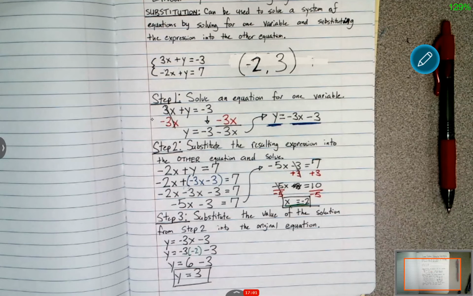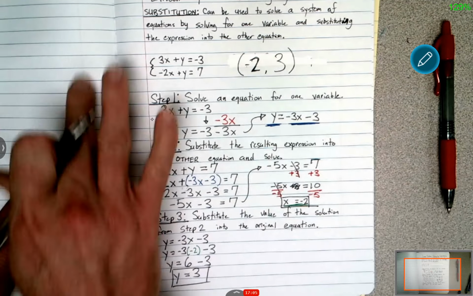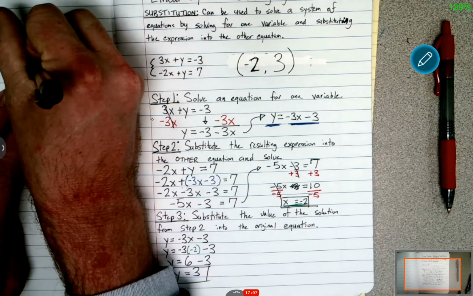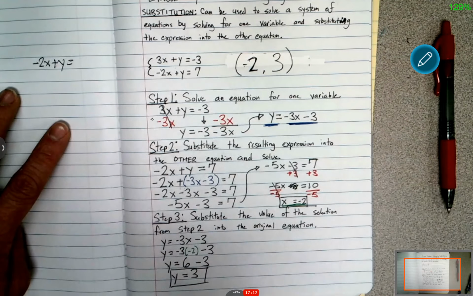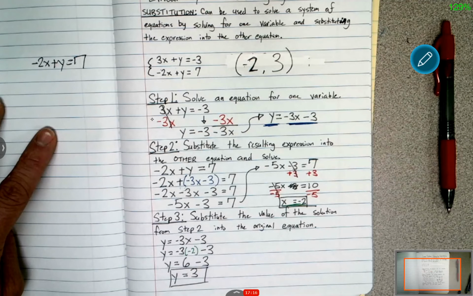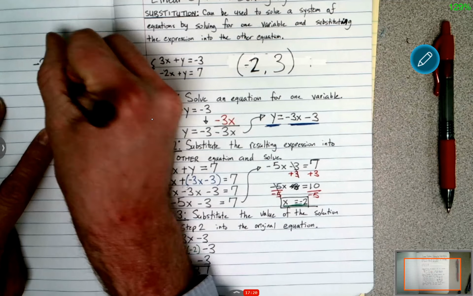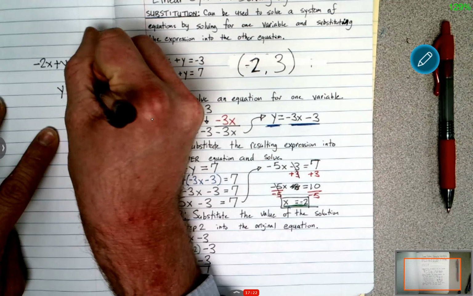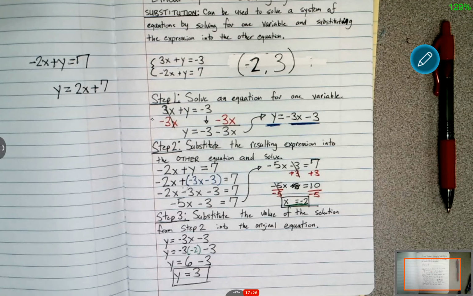And actually, if you look at this equation over here on the left, I'm going to rewrite it. Negative 2x plus y equals 7. I'm going to rewrite this in y equals form. I'm going to add 2x on both sides. And I get y equals 2x plus 7. Everybody see how I got that equation? Okay, so that's my equation for the second one.